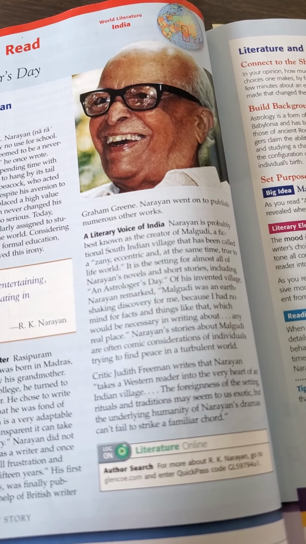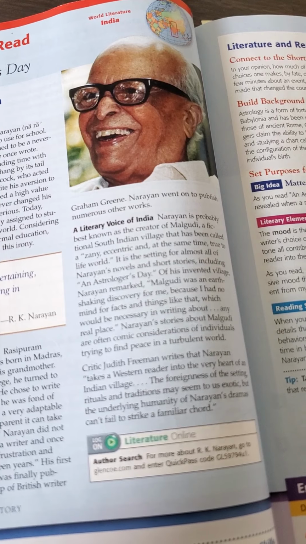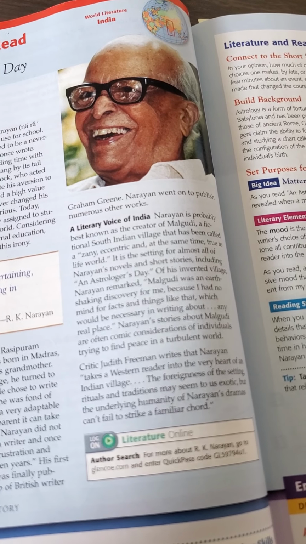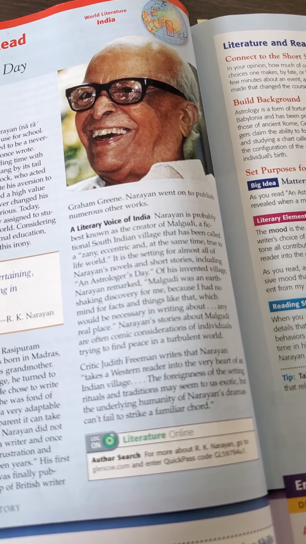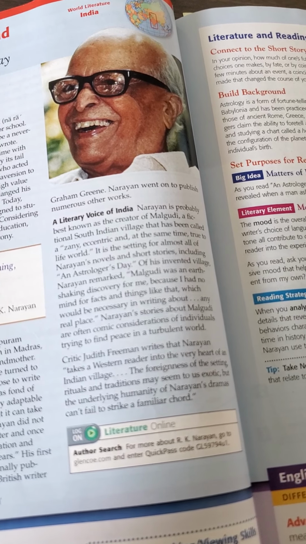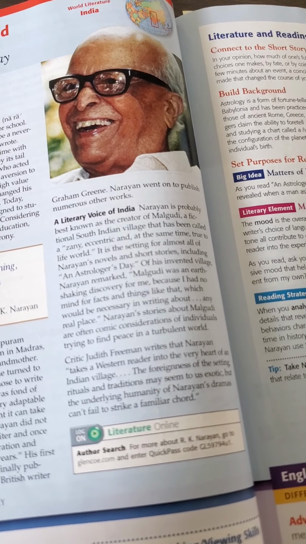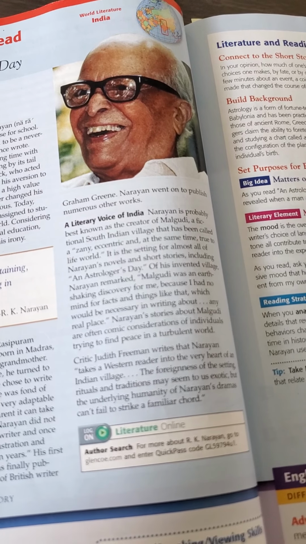Narayan's stories about Malgudi are often comic considerations of individuals trying to find peace in a turbulent world. Critic Judith Freeman writes that Narayan takes a Western reader into the very heart of an Indian village. The foreignness of the setting, rituals, and traditions may seem to us exotic, but the underlying humanity of Narayan's dramas can't fail to strike a chord.